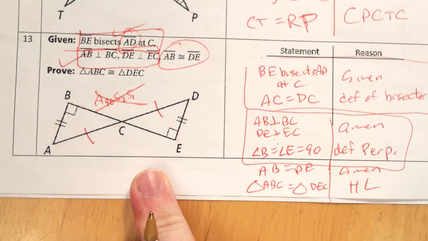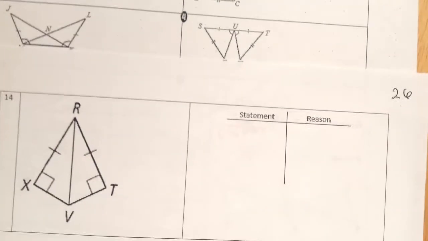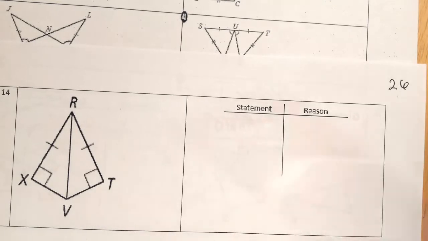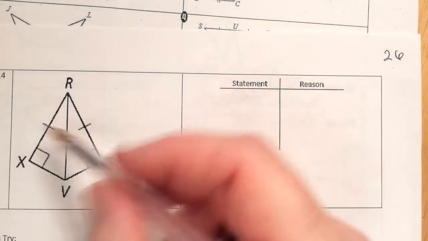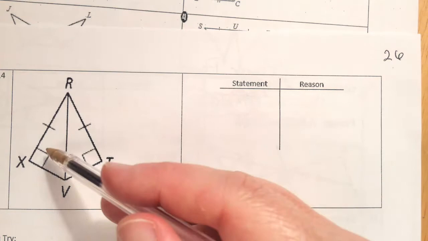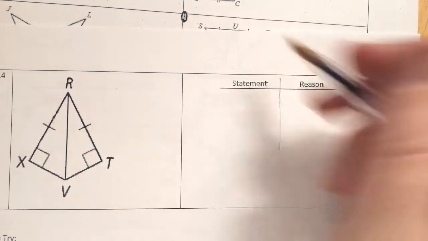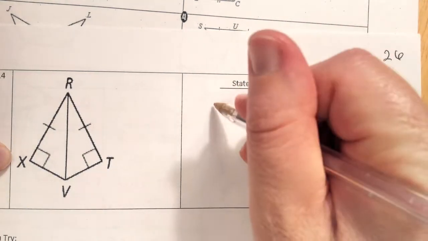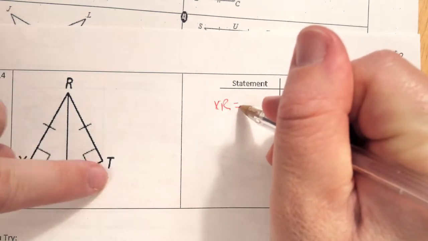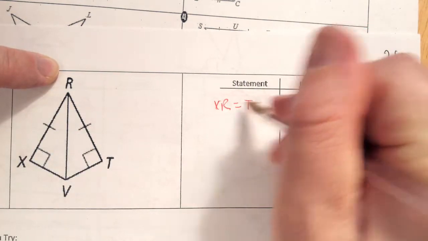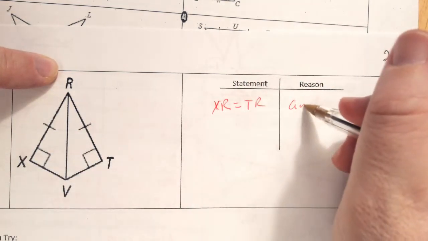All right, let's flip over to the back. Page 26. Okay, on page 26 we're on this one. We already know that these are given. XR is equal to TR because it was given.